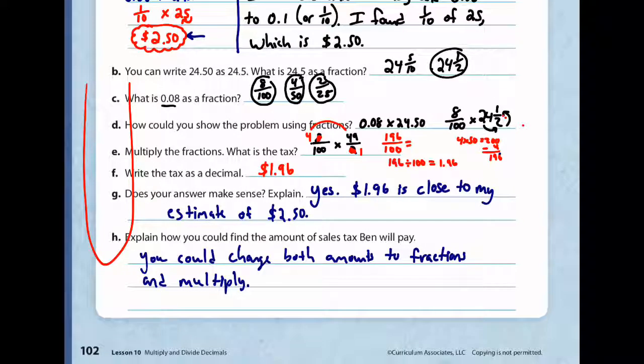But you know what? You could also multiply the decimals, which we're going to talk about on the next page. But you could also just multiply the decimals.